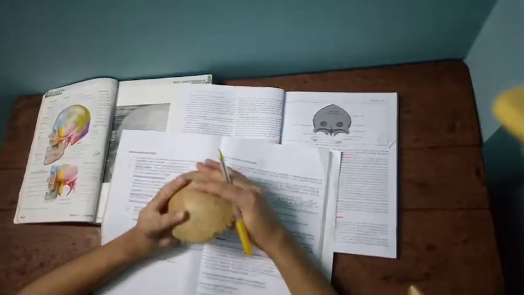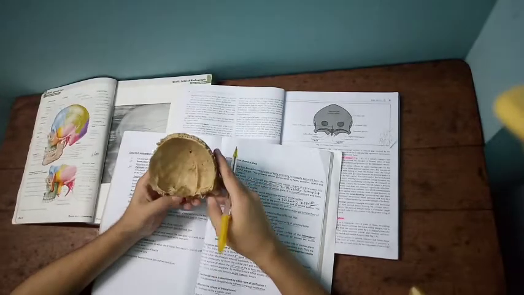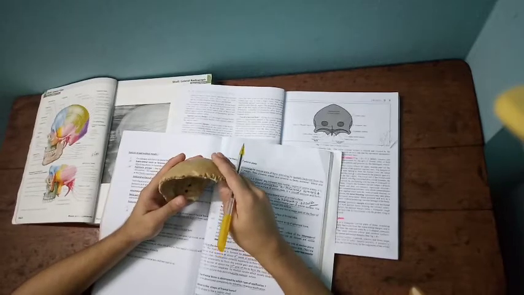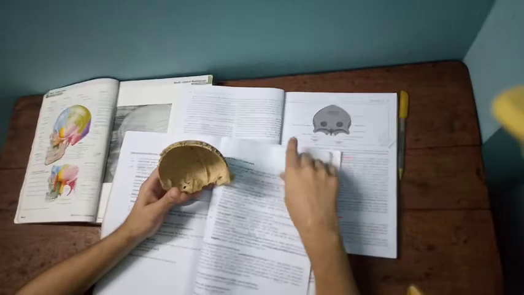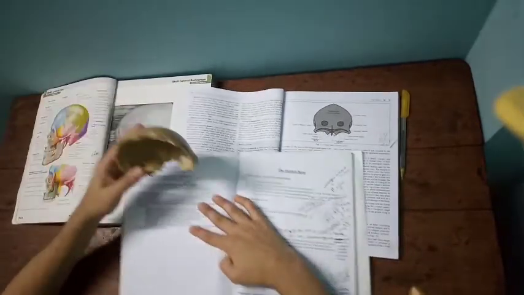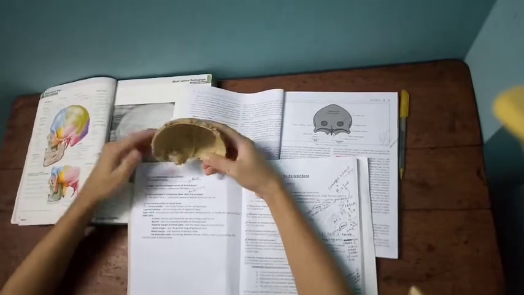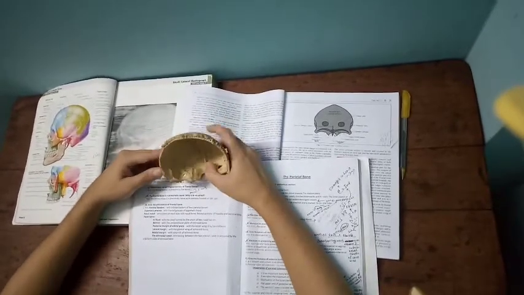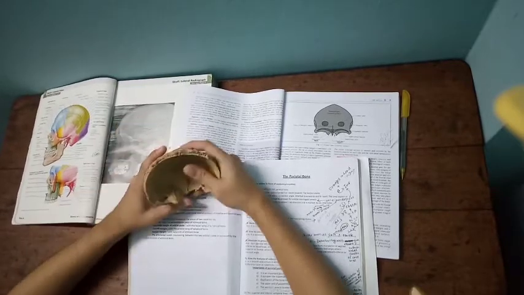Now the next question is, what is the gross structure of this bone? Every bone has its own gross structure: it has an outer compact layer and an intervening diploe. Why is it called the intervening diploe? Because it has diploic veins. And what does the diploe contain? It contains the red bone marrow. And what are the morphological varieties? I have already discussed that. And these are the articulations.